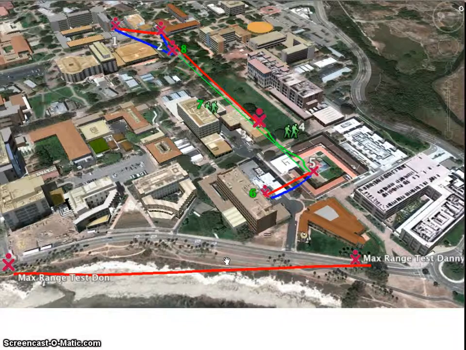So these are the outdoor tests that we ran. Along the bottom here you can see our first test, which is on the beach bluffs at UC Santa Barbara, and we were able to get a 1100 foot Wi-Fi range between these two nodes. We were quite happy with that. There were very few sources of potential interference in that test, so we believe that's pretty reflective of a rural area.